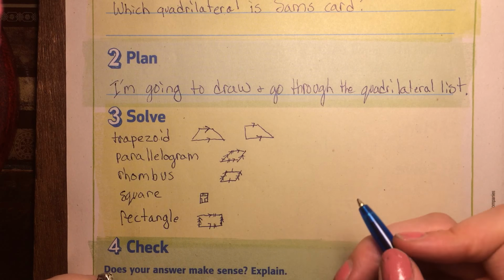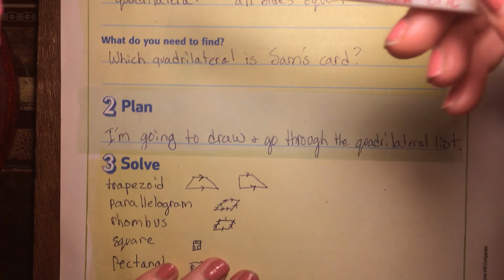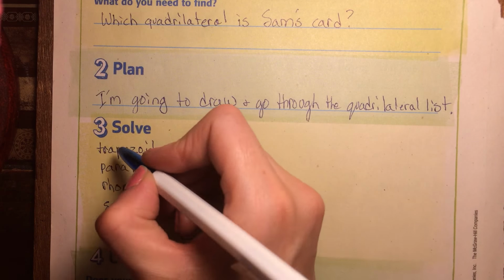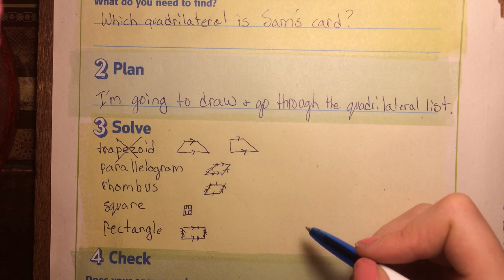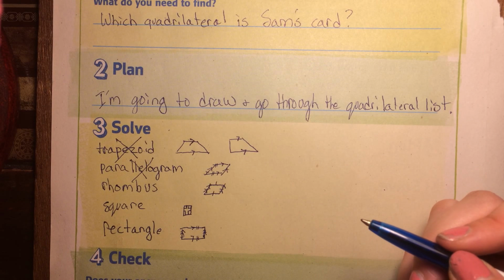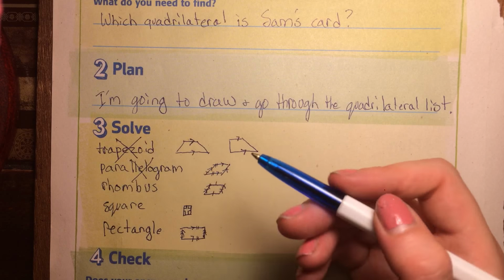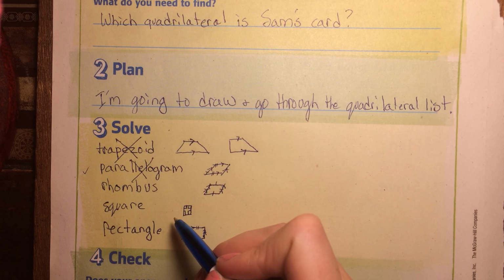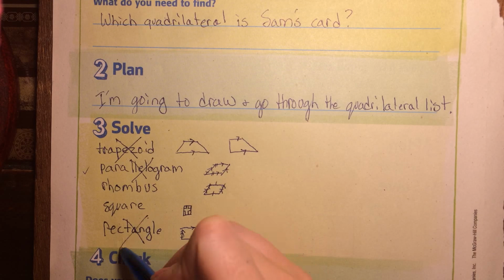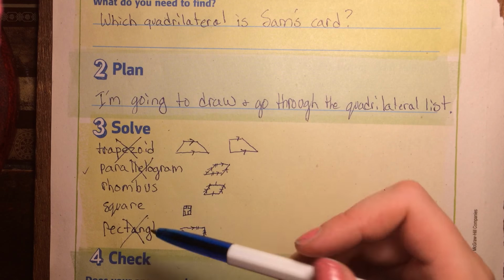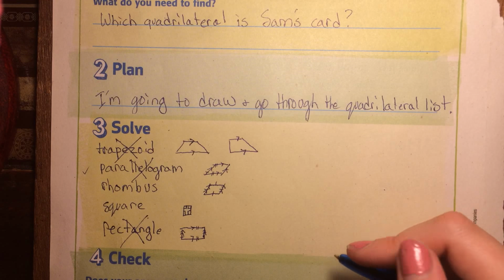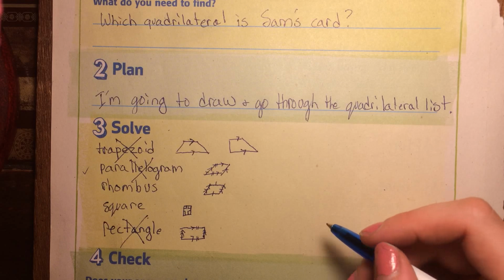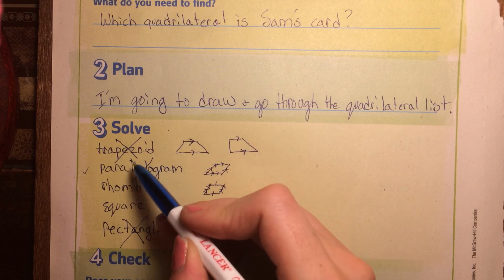Now, Sam has a card that's quadrilateral. We see up here that it has all sides equal. So all sides equal gets rid of trapezoid. Well, it could be a parallelogram, let's leave that one still open. It could be a rectangle, but a more specific name would be rhombus or square. Parallelogram wouldn't be the best name for it, though, so we'll get rid of that.